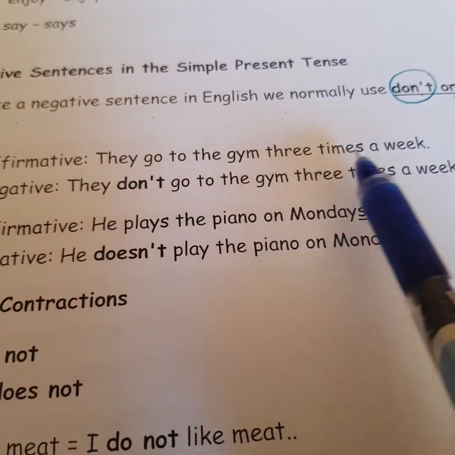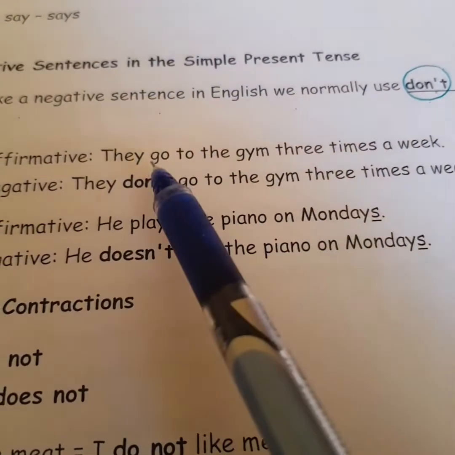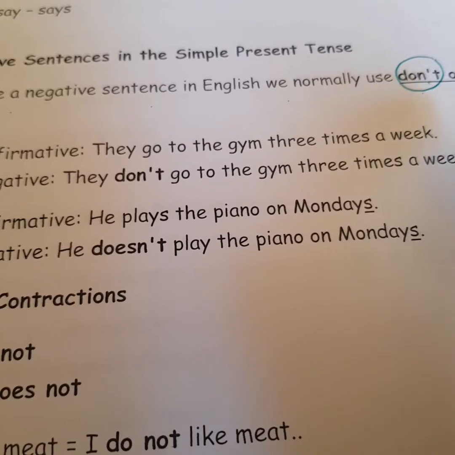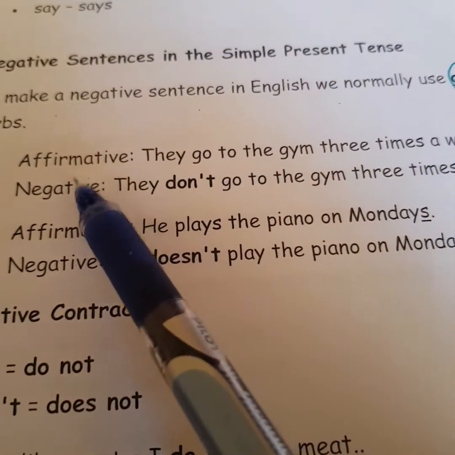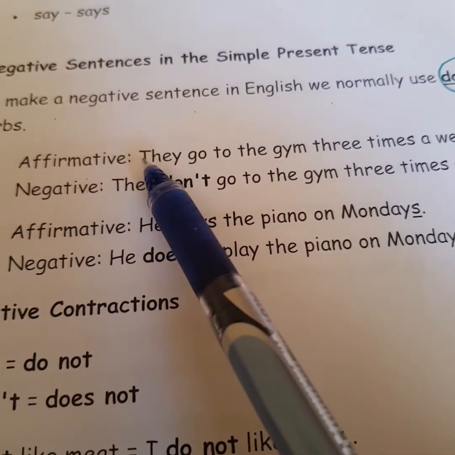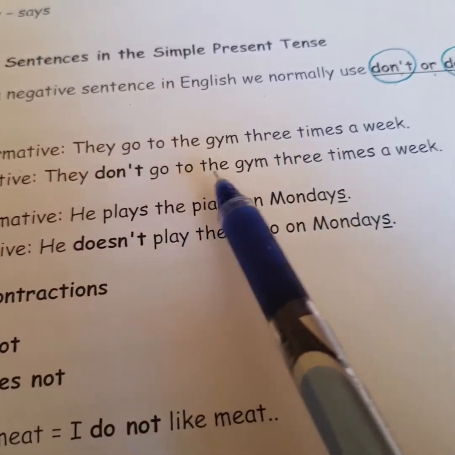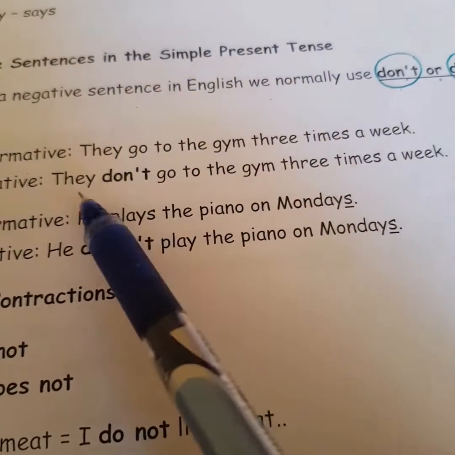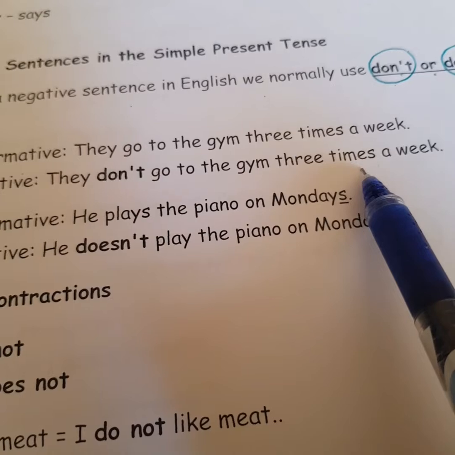They go to the gym 3 times a week. The negative form of the affirmative sentence is they don't go to the gym 3 times a week. هم ما بيروحوا على الجيم 3 times a week.